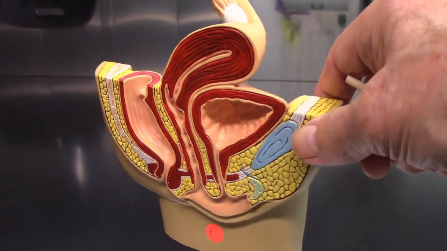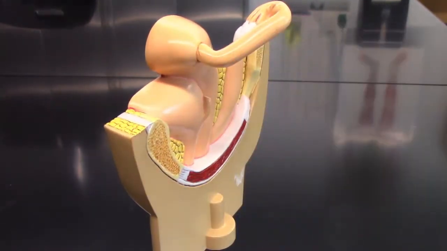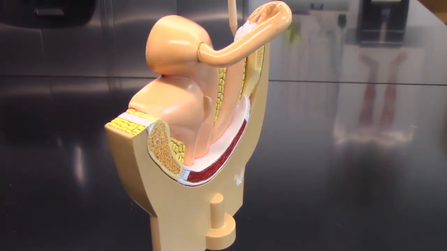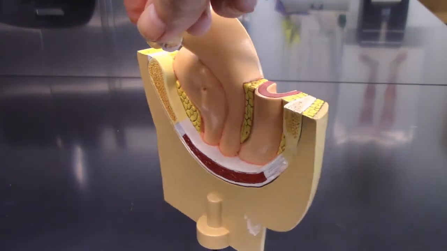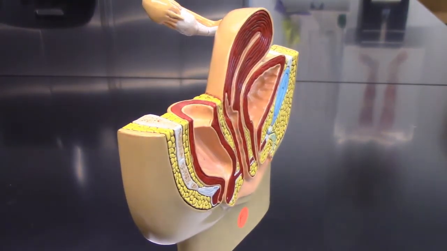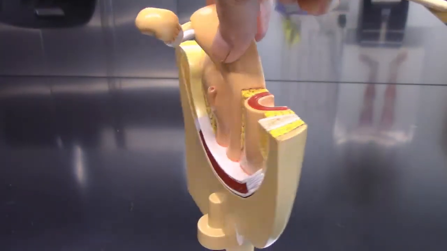Let's review it. If we come around here, this gray area is the ovary, and the ovary is attached by an ovarian ligament to the uterus. That's the uterus. This is the fallopian tube, and those are the fimbriae. When the ovary ovulates, when it releases a secondary oocyte from the mature follicle, it enters into the fallopian tube.